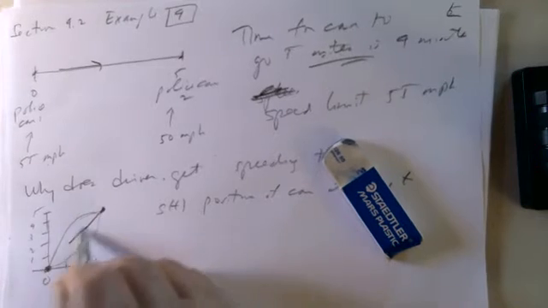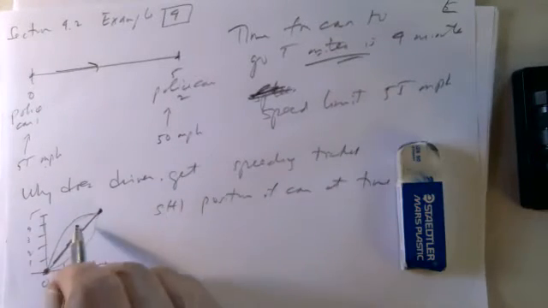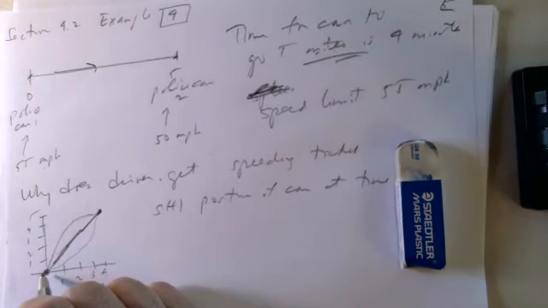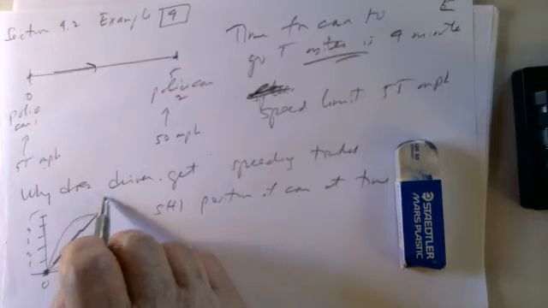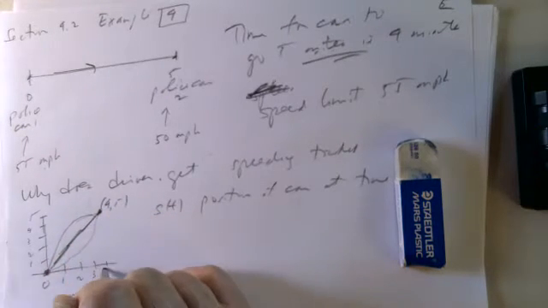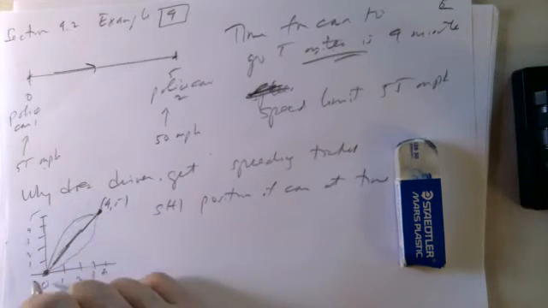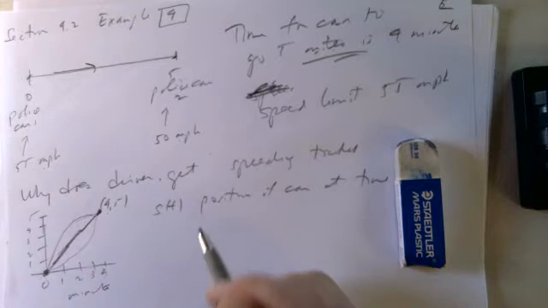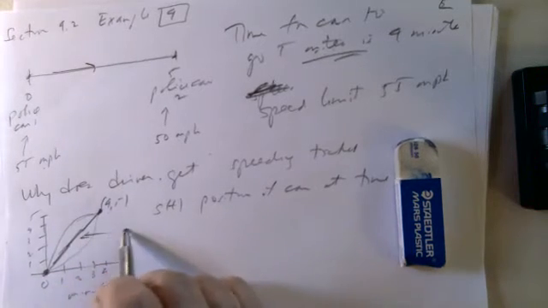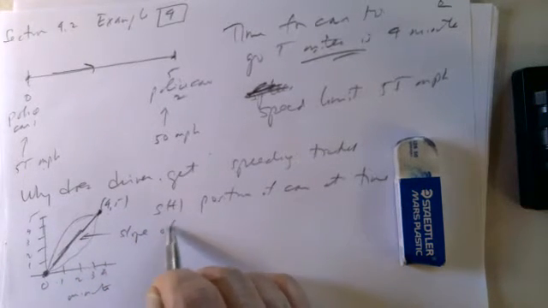And we have this line from 0, 0. This is the point 4, 5. At 4 minutes, he's gone 5 miles. At 0 minutes, he's gone 0 miles. What is the slope of the secant?